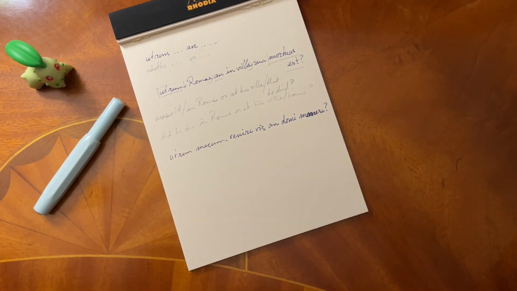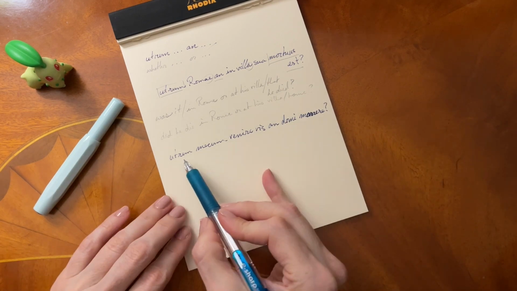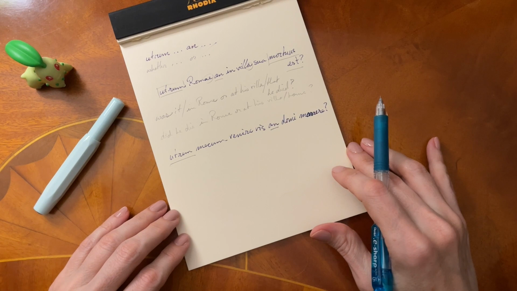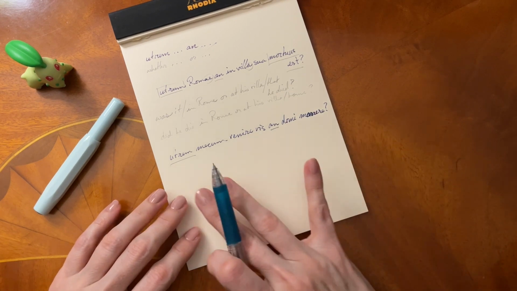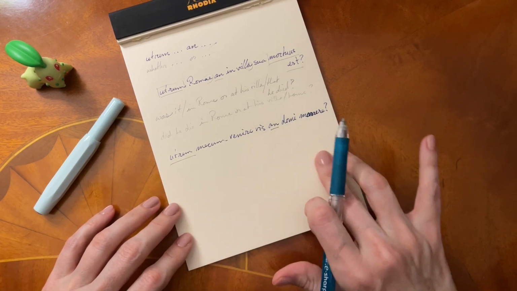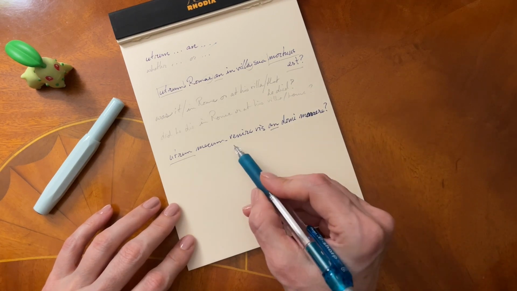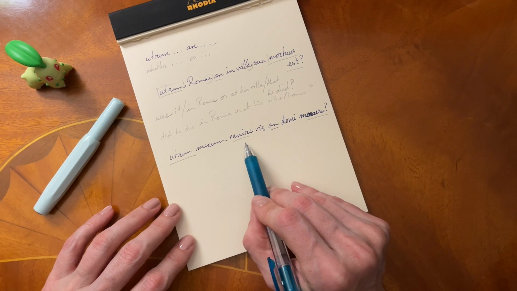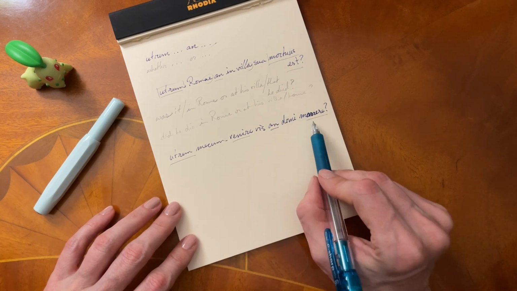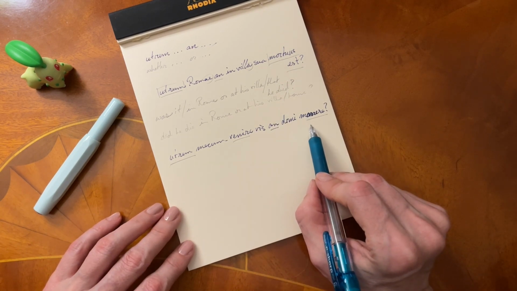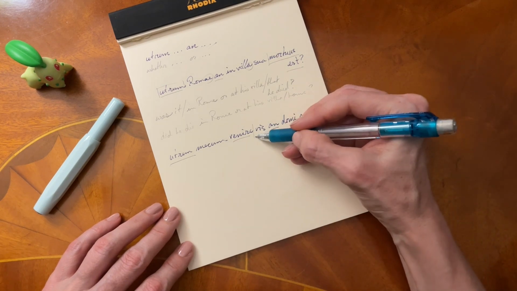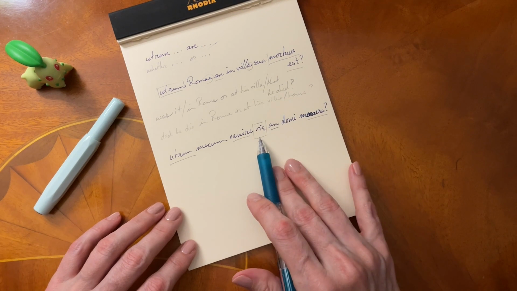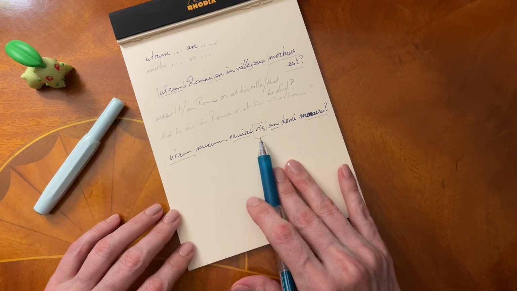So we have utrum an. So we know there's a question involving a choice. And we have two infinitives. Venire, come. Manere, stay. And there is our verb. You wish, vis.